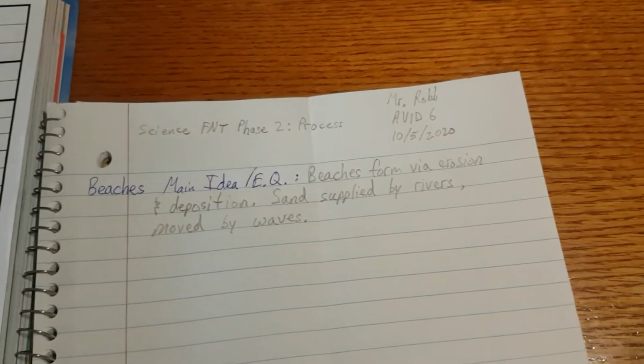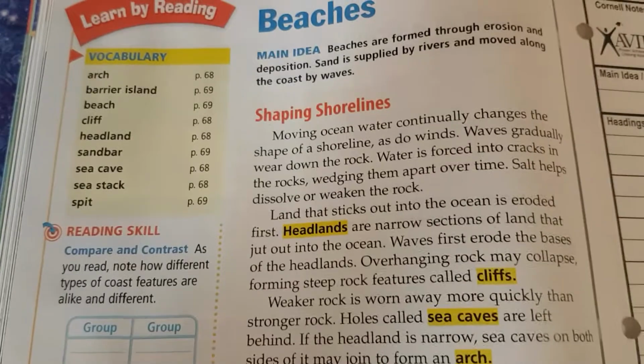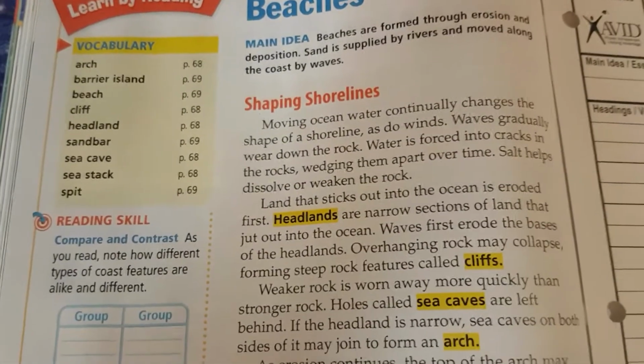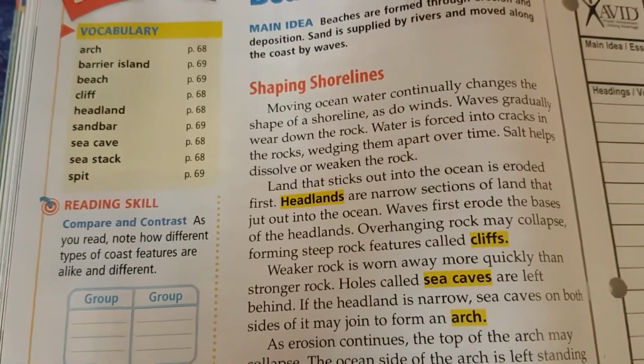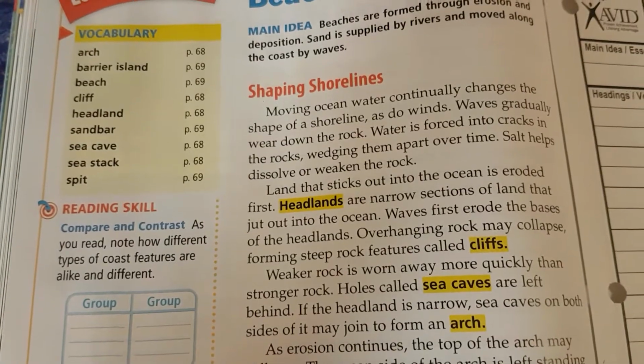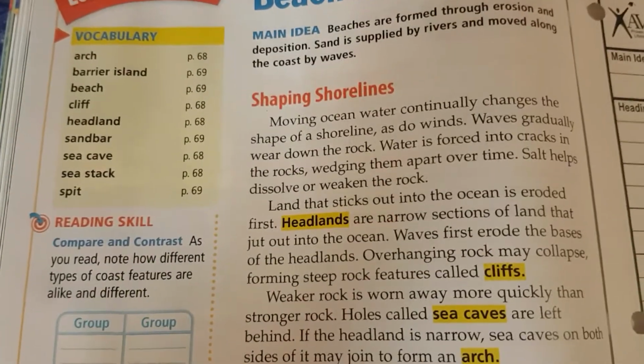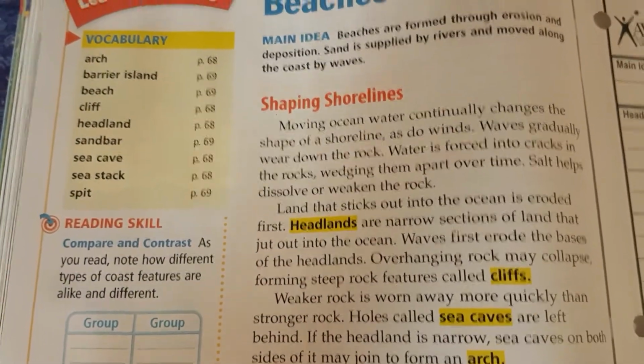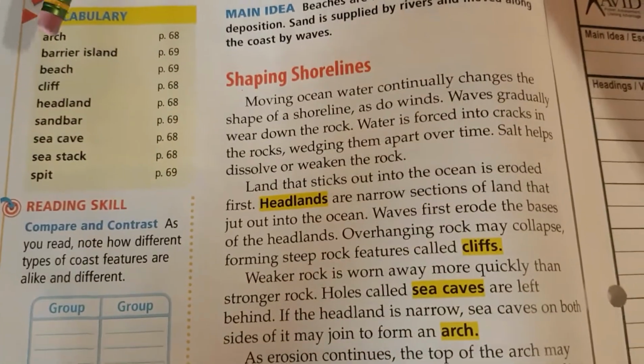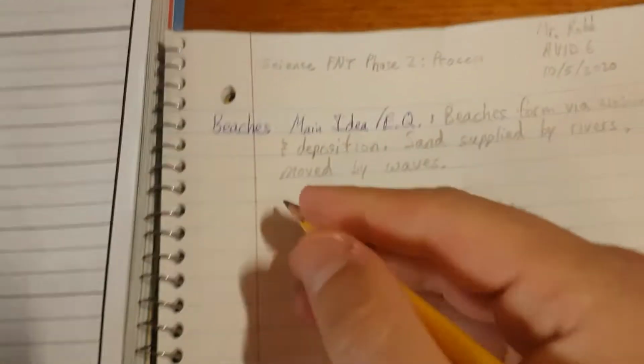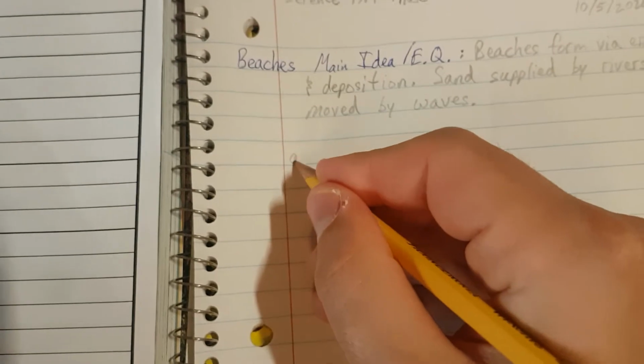All right. Lots and lots of vocabulary words this week, which makes it a long first day, but is also going to make it easier going forward because then there won't be a lot of notes to take. All right, let's go in alphabetical order. Arch, page 68. So arch, ARCH, is on page 68.